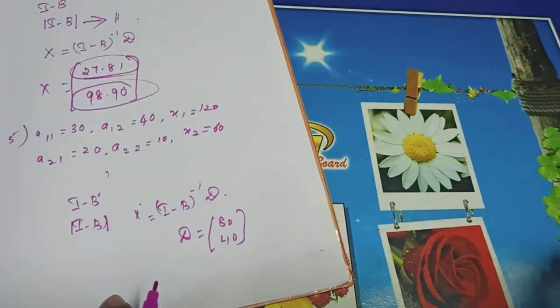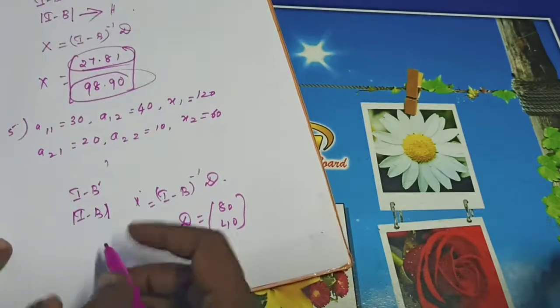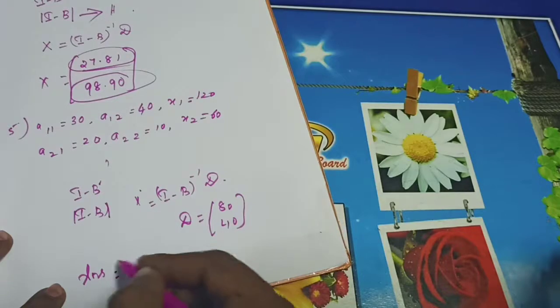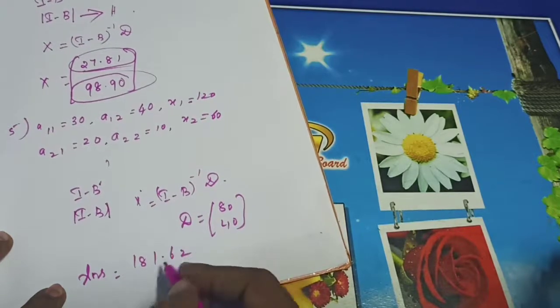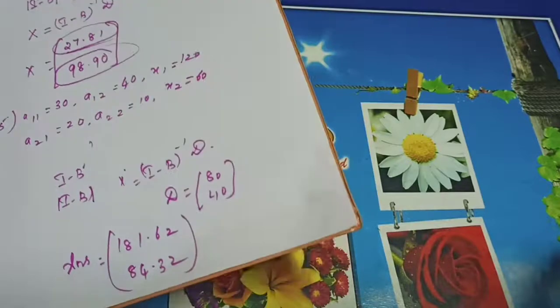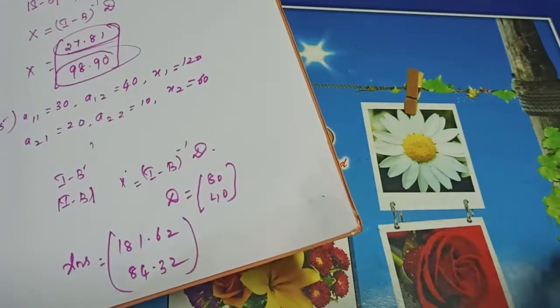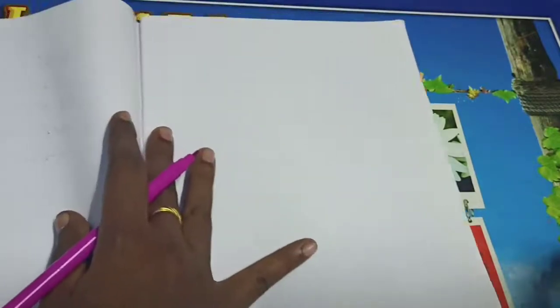Then find (I minus B) the whole inverse. After finding it, we will get the answer. The final answer is 181.62 and 84.32. Do it carefully and you will get this answer. I hope you can complete it. Okay, students, let's move to the next question.